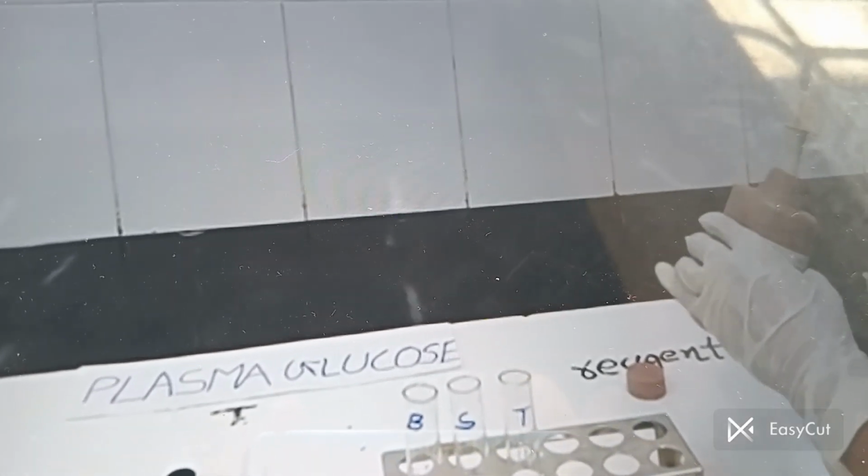Then again take 1000 microliter of the GOD-POD reagent, add it into the standard test tube and mix it properly. And again take 1000 microliter of the GOD-POD reagent and mix it properly in the test tube.